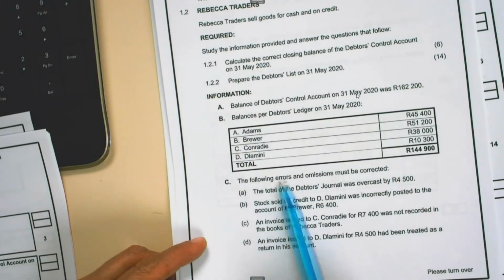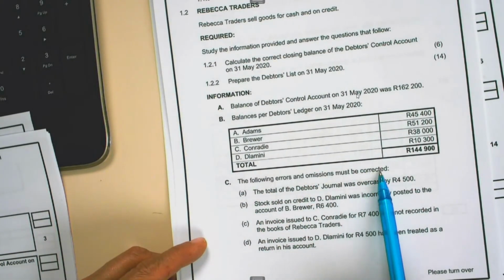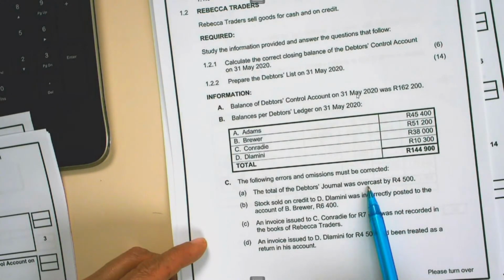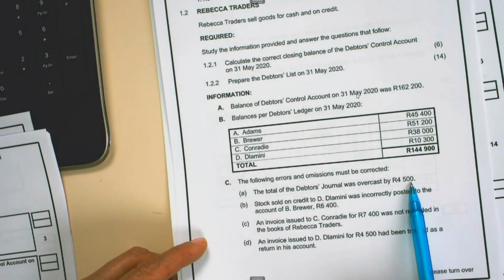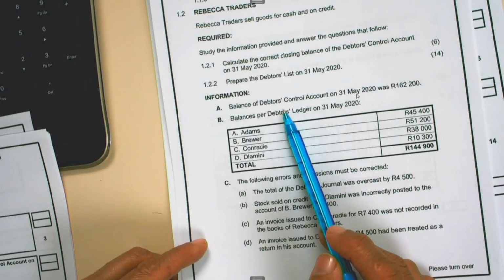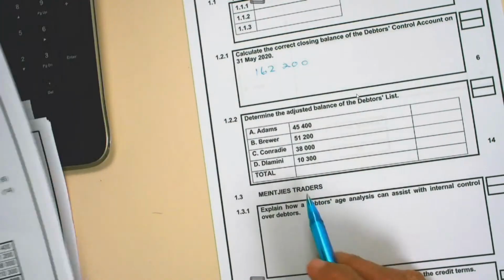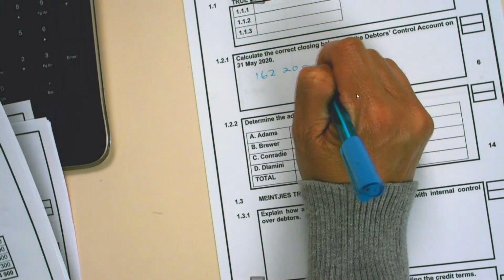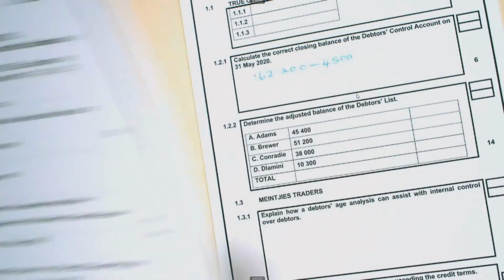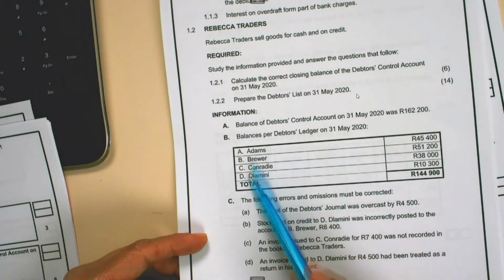Then we're going to read C. The following errors and omissions must be corrected. The total of the debtors control journal was overcast. So over means too much by 4,500. This is in the debtors journal. So the debtors journal is posted to the debtors control account, right? So it will affect my control account. And because it's over, it will be minus 4,500. It will not affect my ledgers, right?